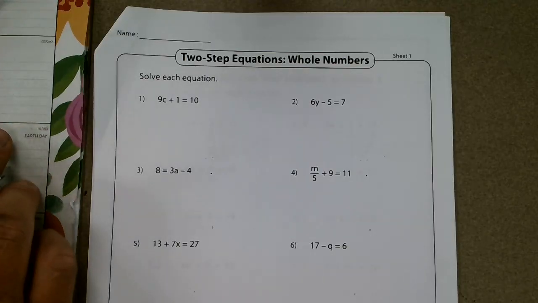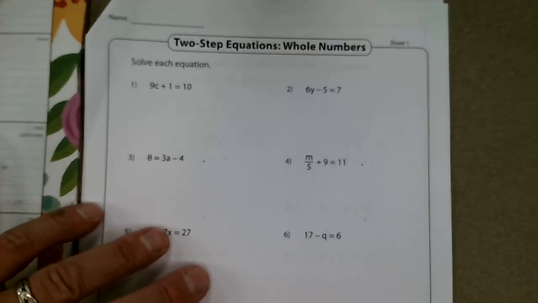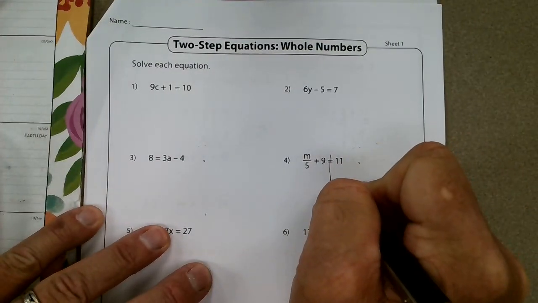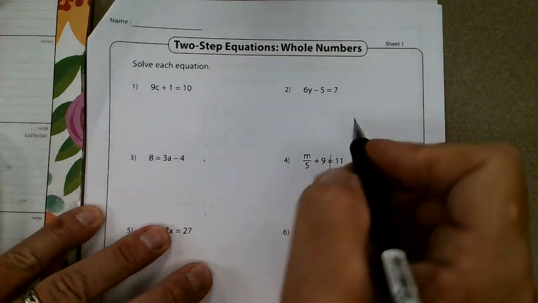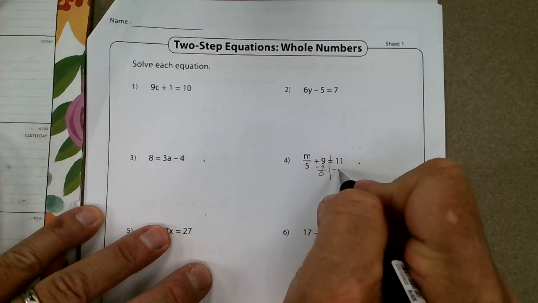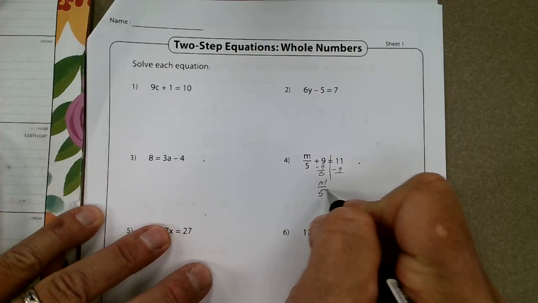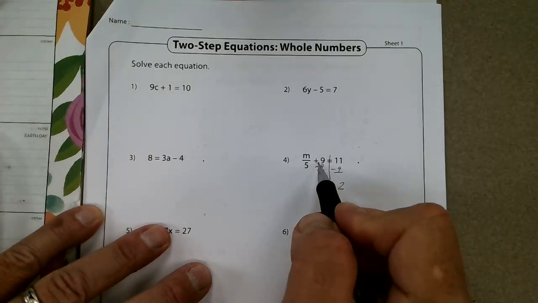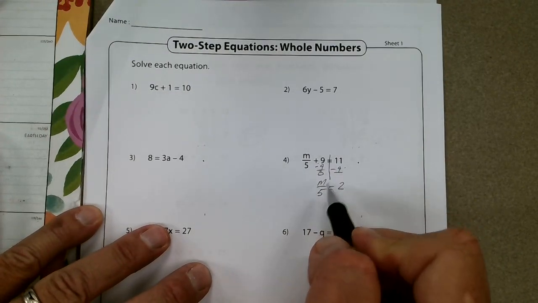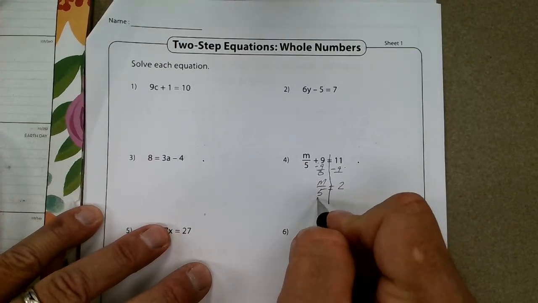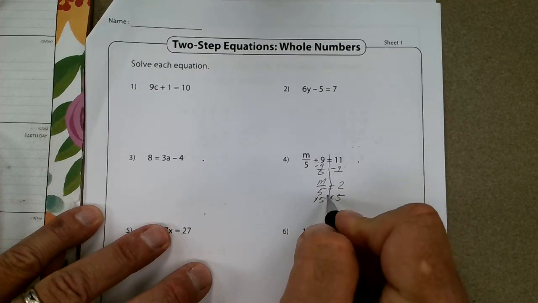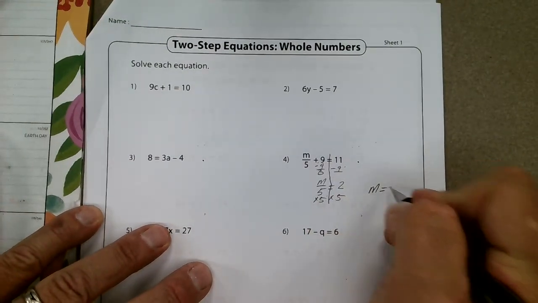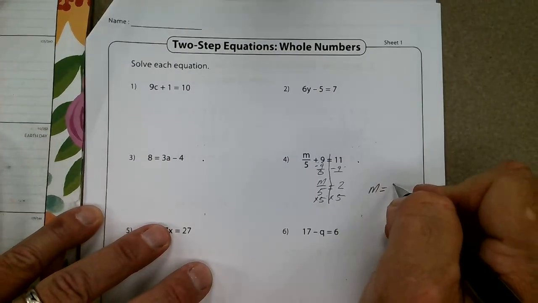I'm going to start with number 4. So m over 5 plus 9 is 11. I'm going to start with my balance beam and get rid of the 9 first. So I'm going to subtract 9, and m over 5 equals 2, because the opposite of addition is subtraction. Now I'm going to continue my balance beam and multiply each side by 5, because the opposite of division is multiplication. This side will cancel, m will come over here, and 2 times 5 is 10.